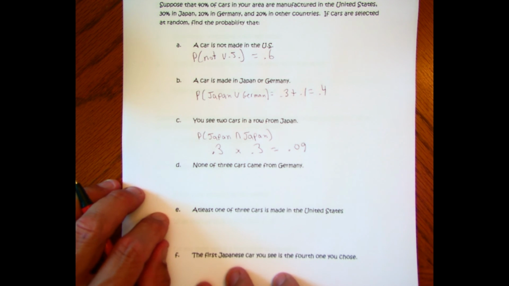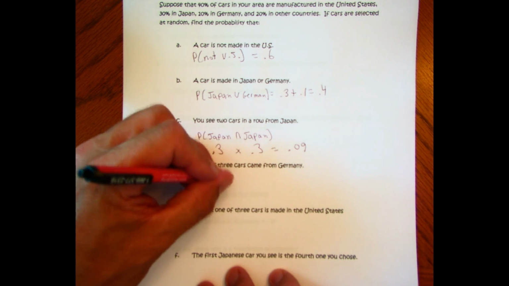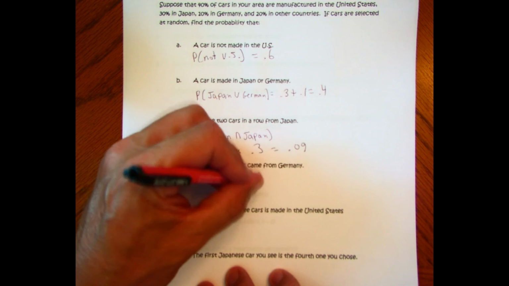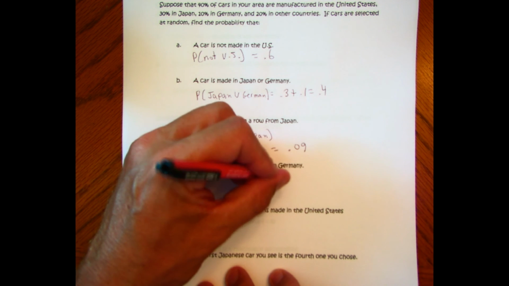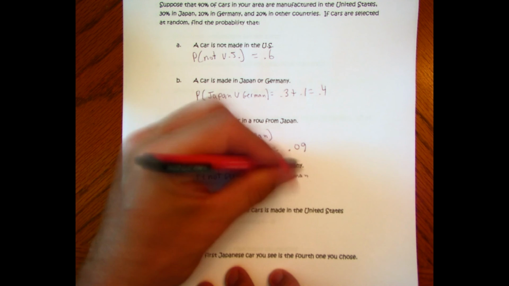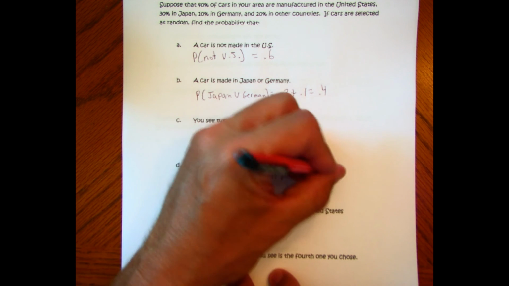None of 3 cars came from Germany. Okay. So we got not German, not German, not German. Those are independent events. What one car is does not affect what the other car is. So we got the probability of not German and not German and not German.